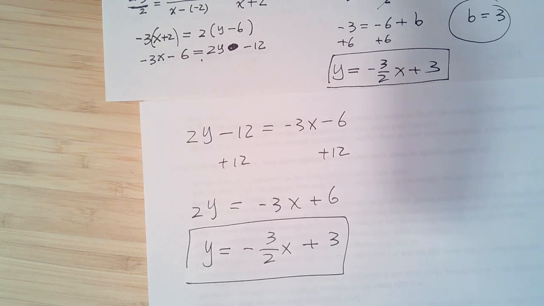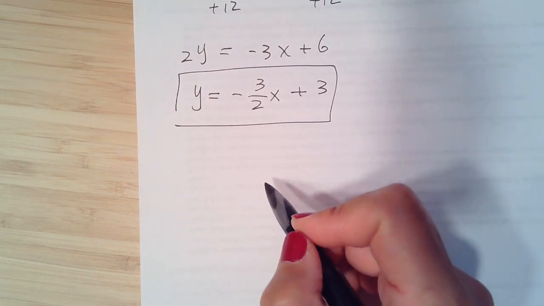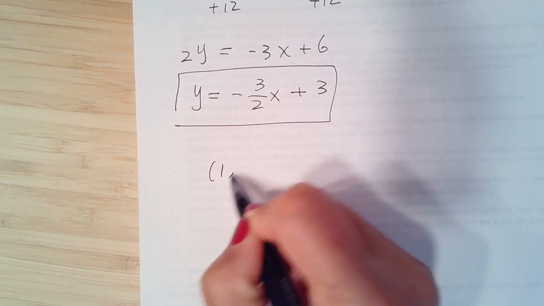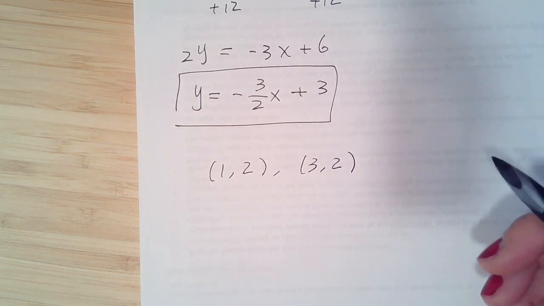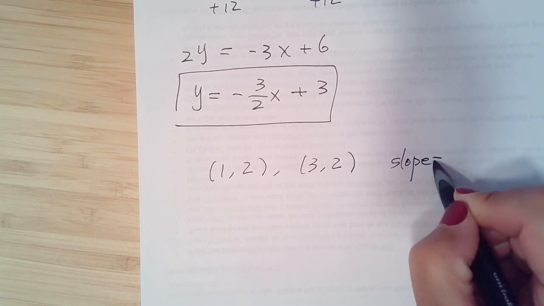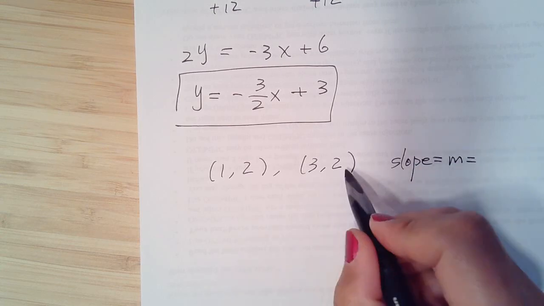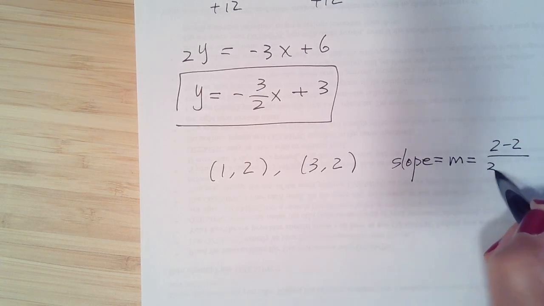Now, next one, I will ask you to give me the equation of the line that passes through two points: (1, 2) and (3, 2). Did you notice something? Slope equals, right, m, that's rise over run. Change in y, 2 minus 2. Change in x, 3 minus 1. You get 0.